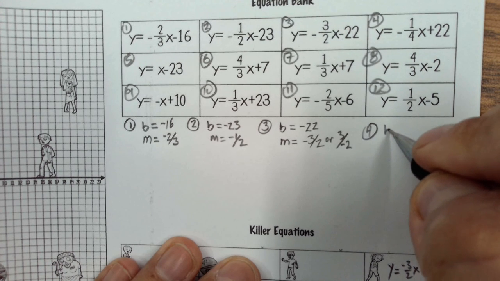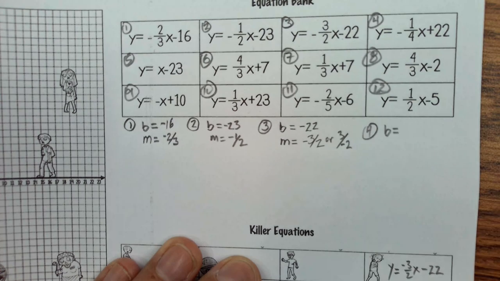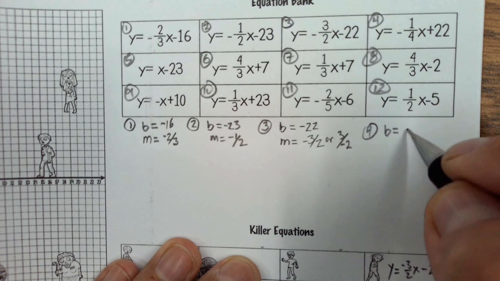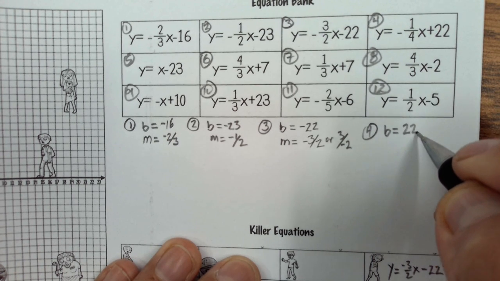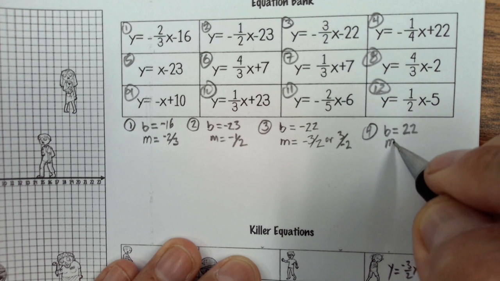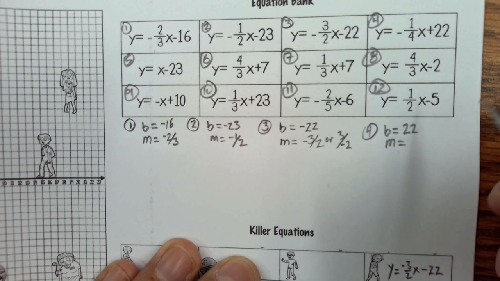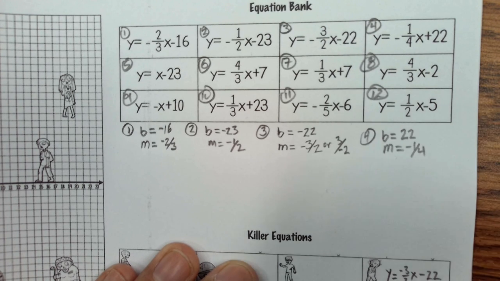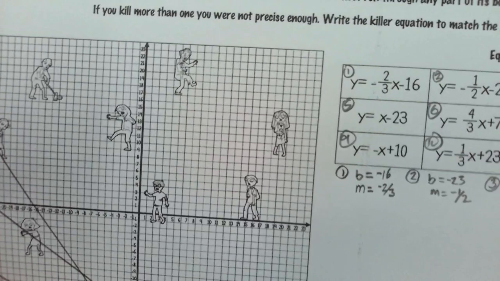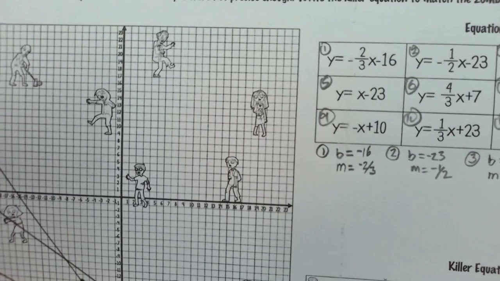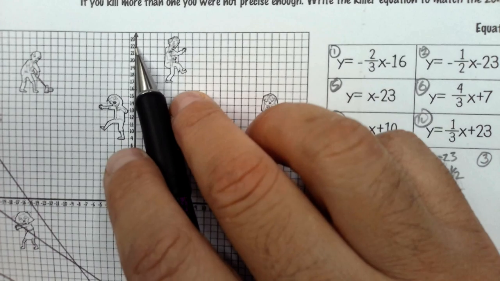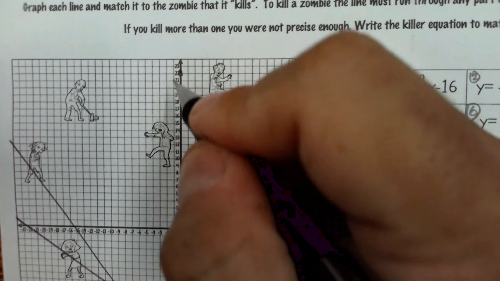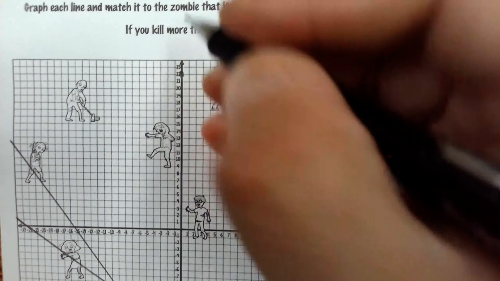Okay. Finally, we're out of the negative side. Because this is plus 22, guys. That's positive. What's the slope? Negative 1/4. So down 1 to the right 4. So let's go to positive 22. So positive 22 is at the top. And then it's negative 1/4. So from here, go down 1 spot to the right 4.